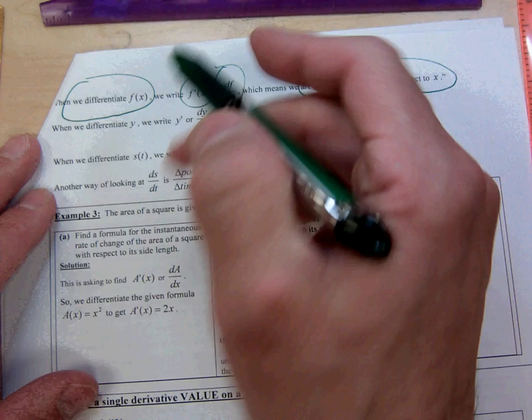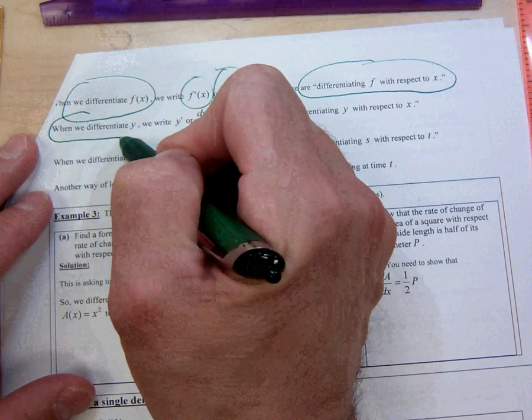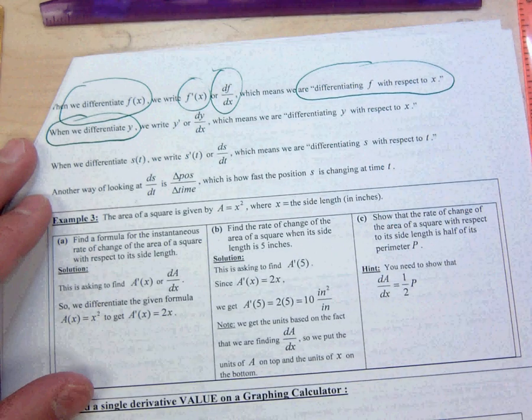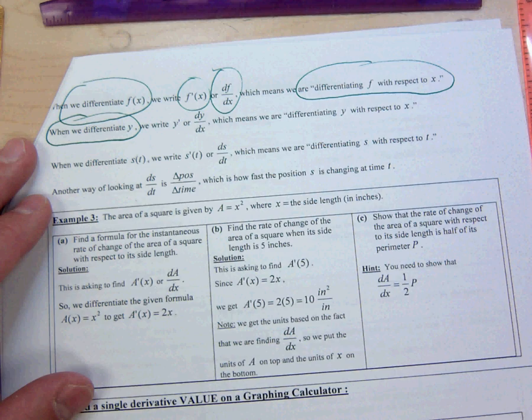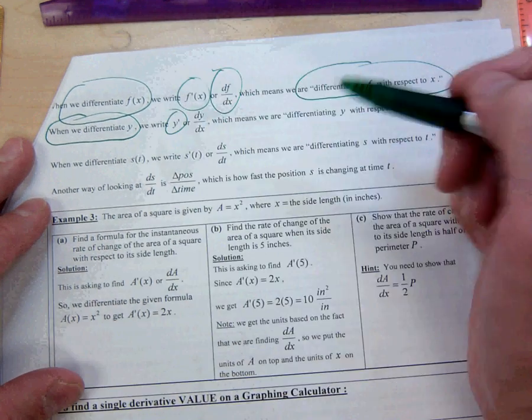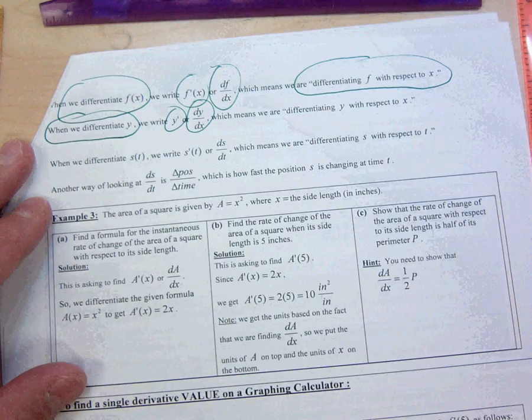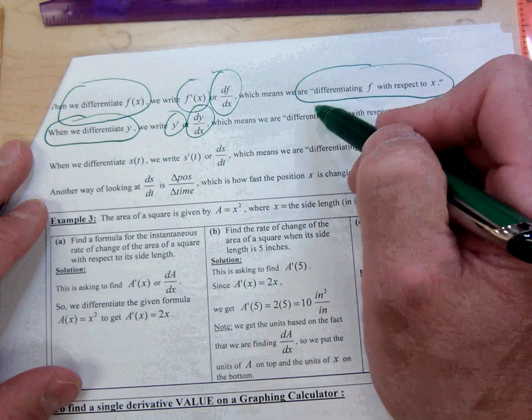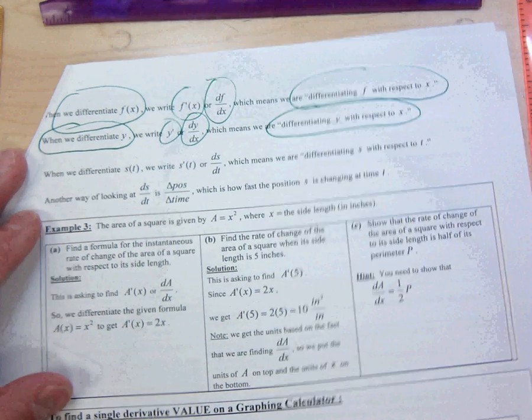X, okay? When we have an equation in y equals form instead of f of x equals form, it's the same thing. However, the way we indicate taking the derivative there is we write y prime or we write dy over dx. Same thing, both of which mean we are differentiating y with respect to x, correct?